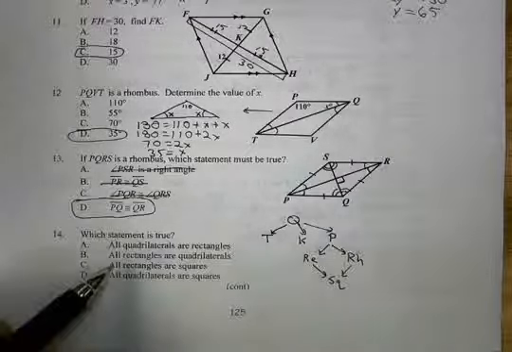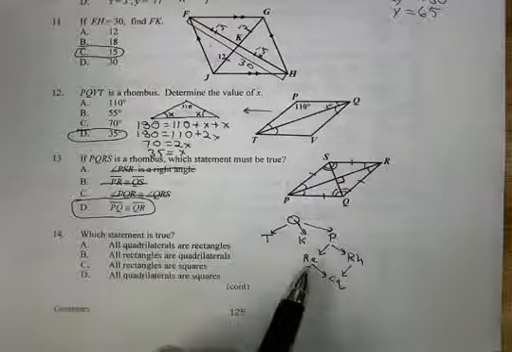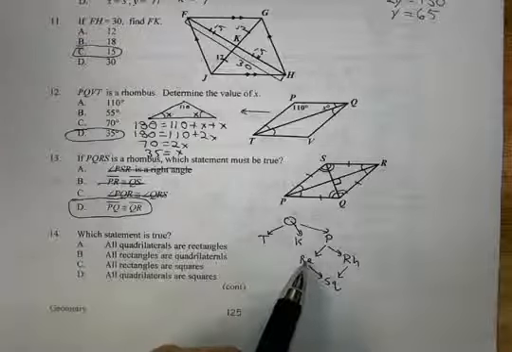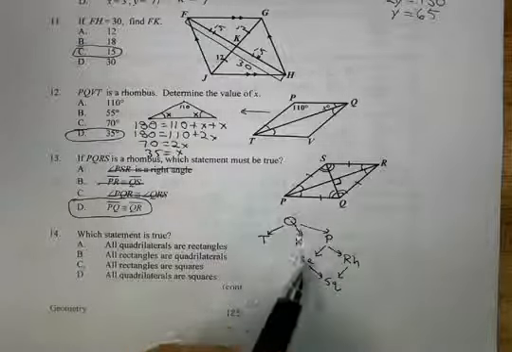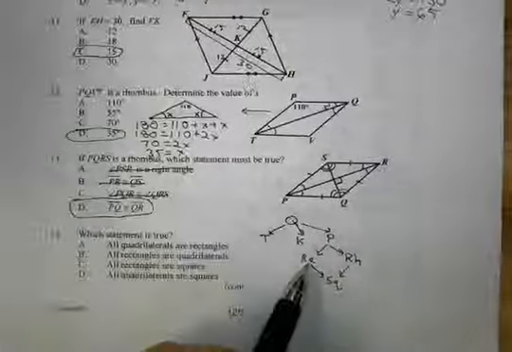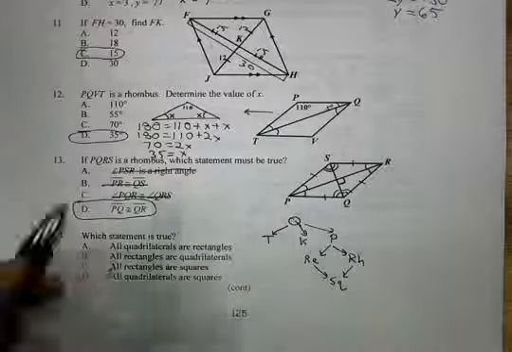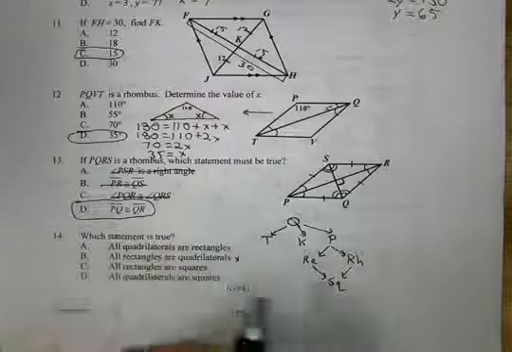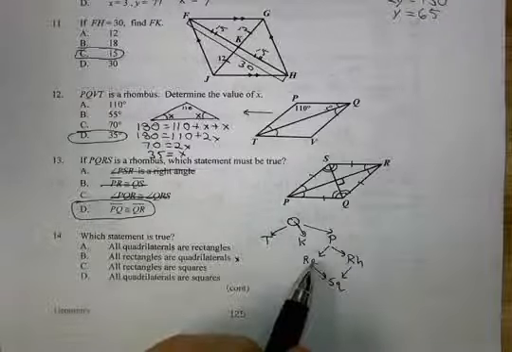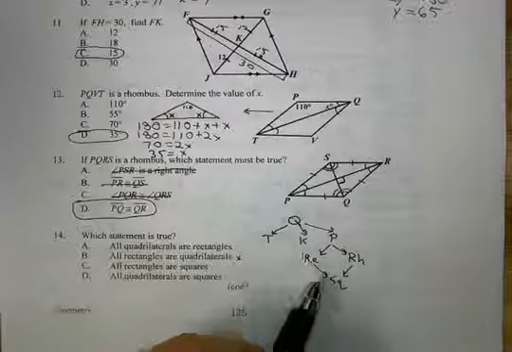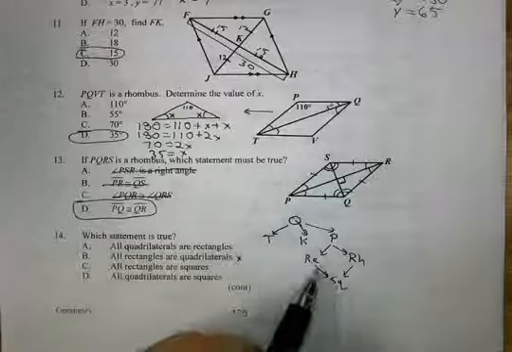All rectangles are quadrilaterals is saying that a rectangle will fit into the quadrilateral group. And if we look at it at first, a rectangle is a branch of the quadrilaterals, so that may be an option. All rectangles are squares. So again, we're looking at rectangles and squares. Well, in fact, a square is a special case of a rectangle, so that doesn't work.